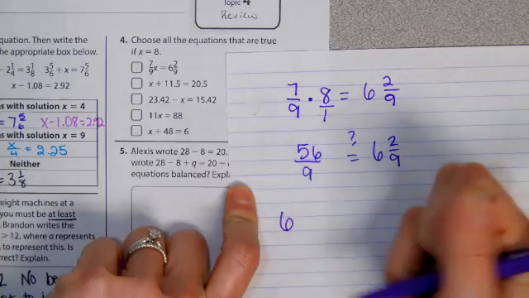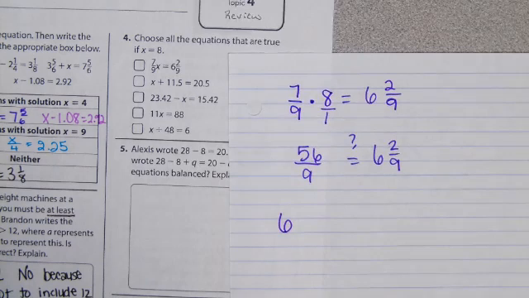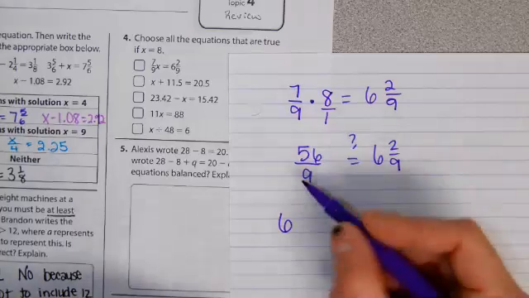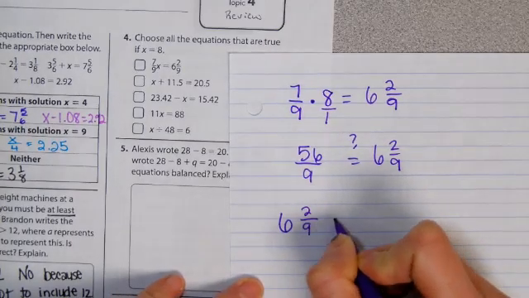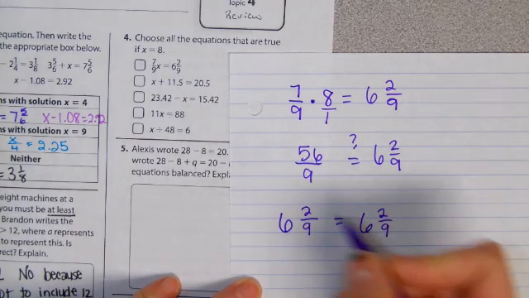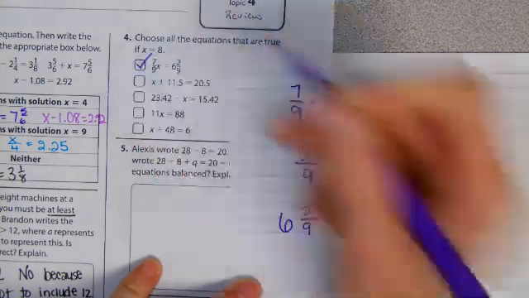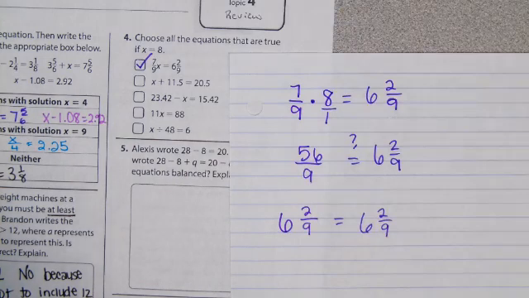So how many are left over? 9 times 6 is really only 54, so I am left with 2/9. And yes, we did get that exact answer. So this one is true. Okay, that's how we do this. Now we're going to try it again. This is how we do it with substitution.